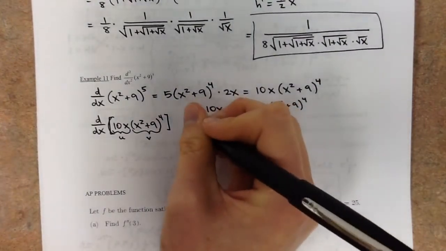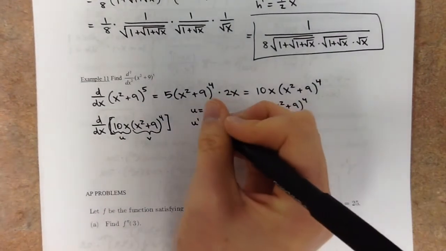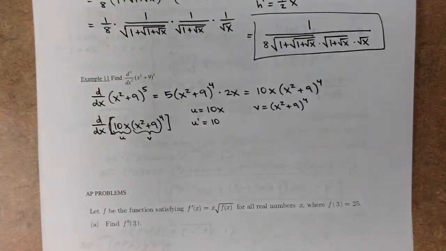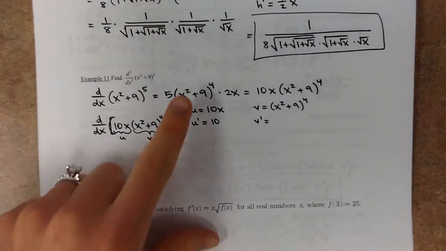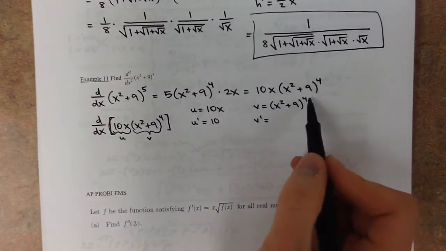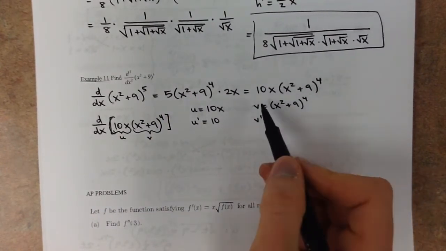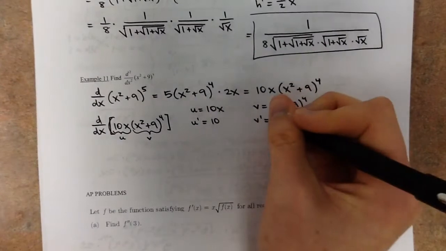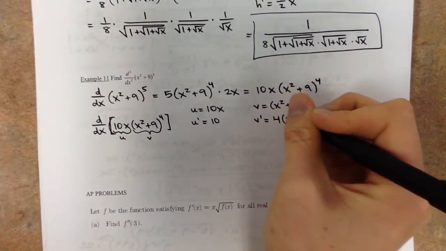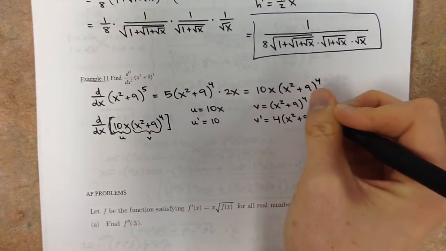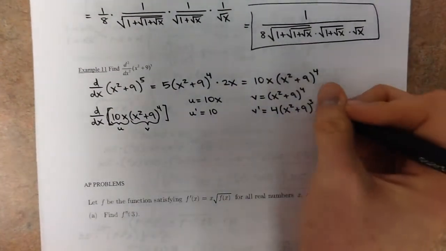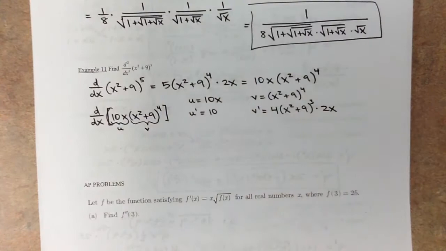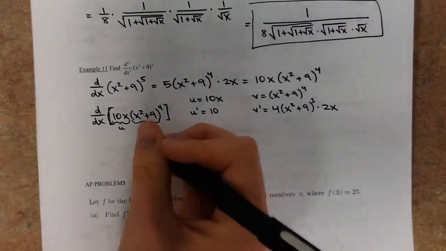So u is just a nice linear function. The derivative of 10x is just 10, the slope. For v prime, we are required to do a chain rule, very similar to what we just did up here. Start with the derivative rule. Power rule says the 4 comes out front. Power drops down to a 3. And then we multiply by the derivative of the nested function. That's called the correction factor. That is a 2x.